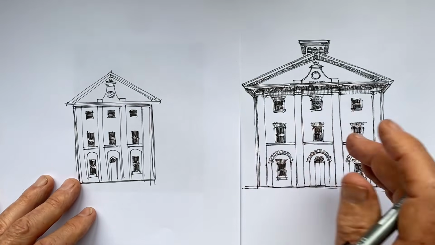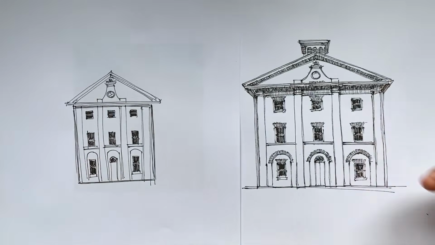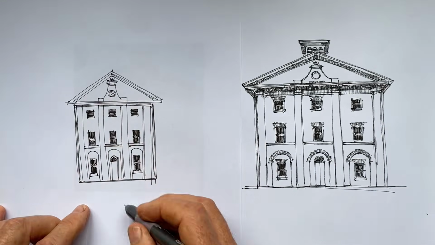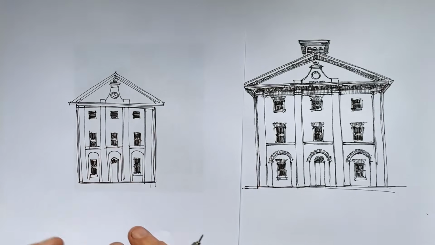How this sets us up to then have a chance to get the proportions of these shapes and the way they relate to each other correct, that we simply have already lost because we've got the outside proportions incorrect.